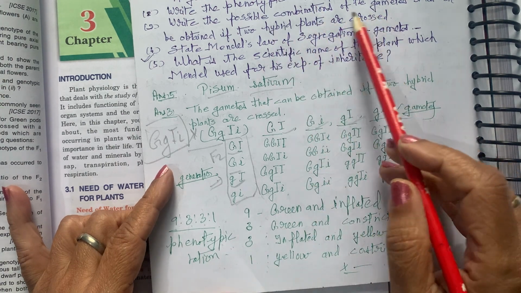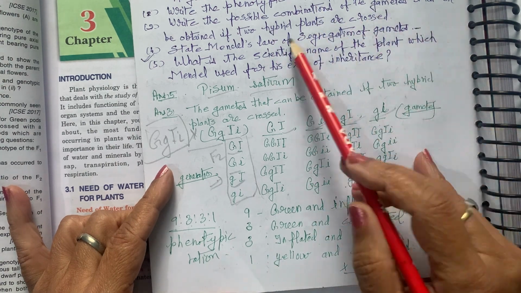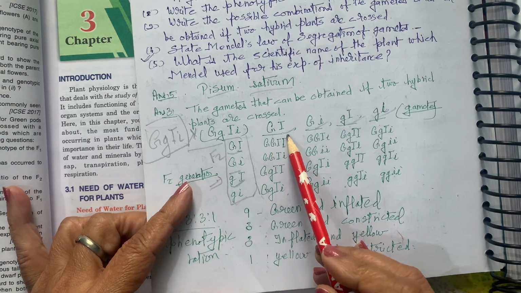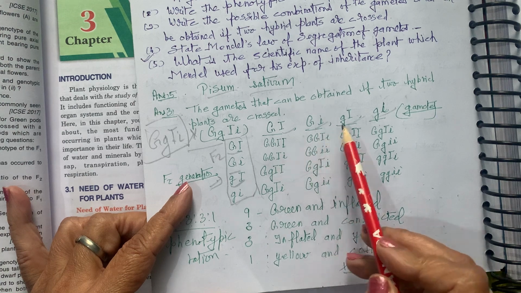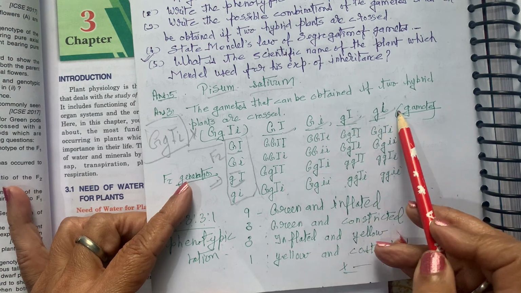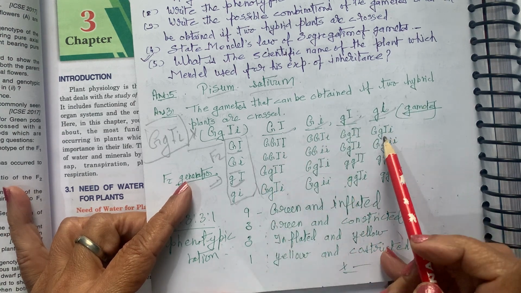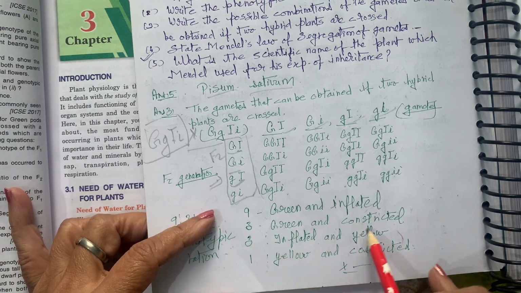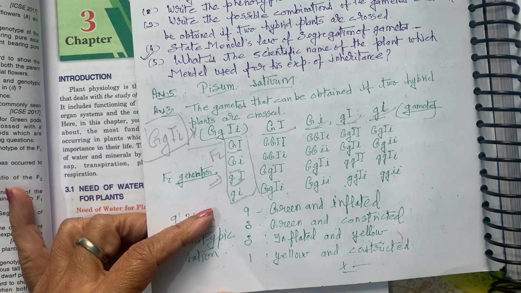Write the possible combinations of the gametes that can be obtained. Possible gametes: capital G capital I, capital G small i, small g capital I, small g small i. The same pattern will form: 9 green and inflated, 3 green and constricted, 3 yellow and inflated, 1 yellow and constricted.